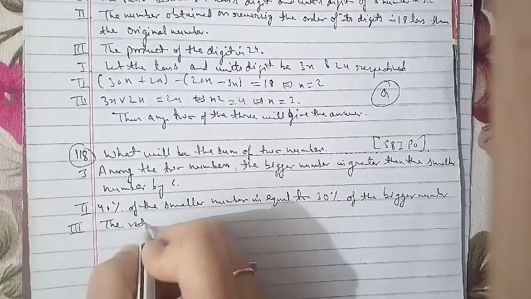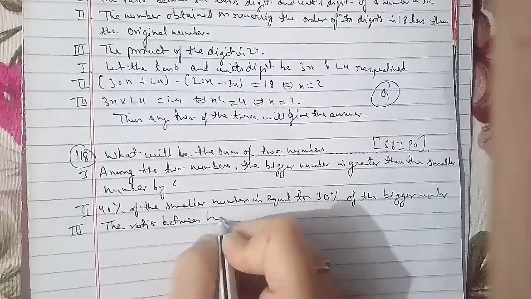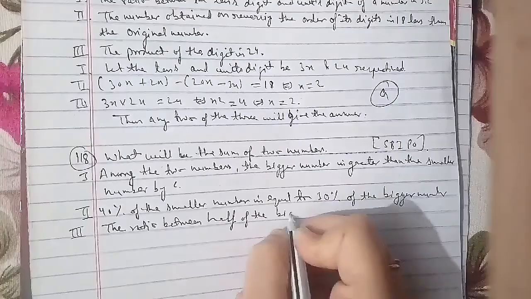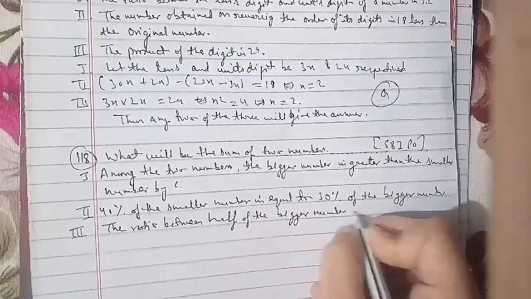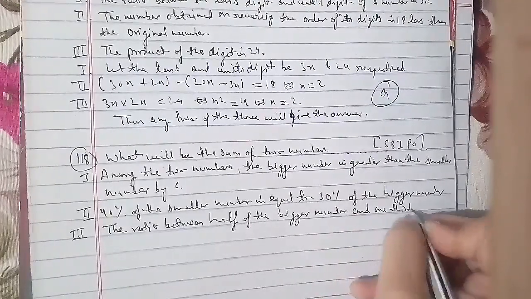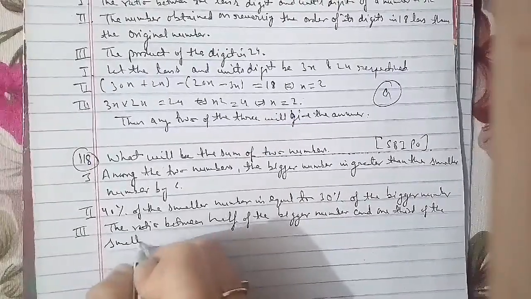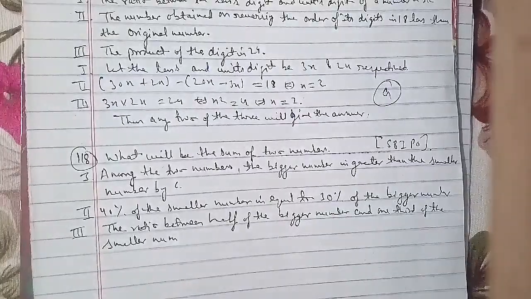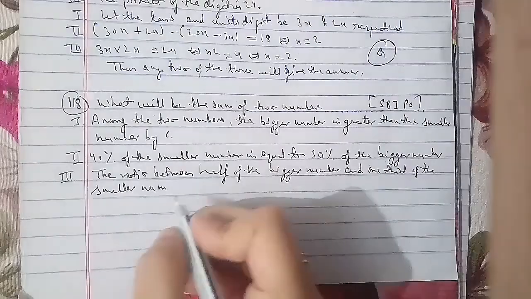The third states that 1 upon 2 x upon 1 upon 3 y equals 2 upon 1, that is 3x upon 2y equals 2 upon 1, and x upon y equals 4 upon 3 here. So thus the first and second only give the answer. So option A will be the right answer for this particular question as well.